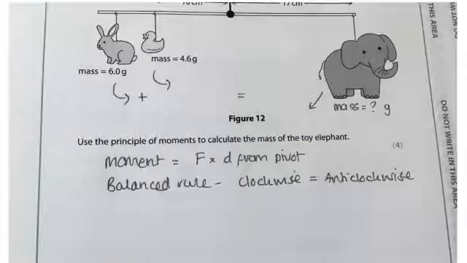So the principle of moments that we need to use is that in this balanced situation, the clockwise moments will equal the anti-clockwise moments. To calculate a moment, it is the force of the object times by its distance from the pivot. So the force here would be the weight of these objects. However, you've been given masses in grams. You could divide them all by 1,000 each to get their mass in kilograms and then times it by gravity, because weight is mass times gravity, so times it by 10 and work out those forces.